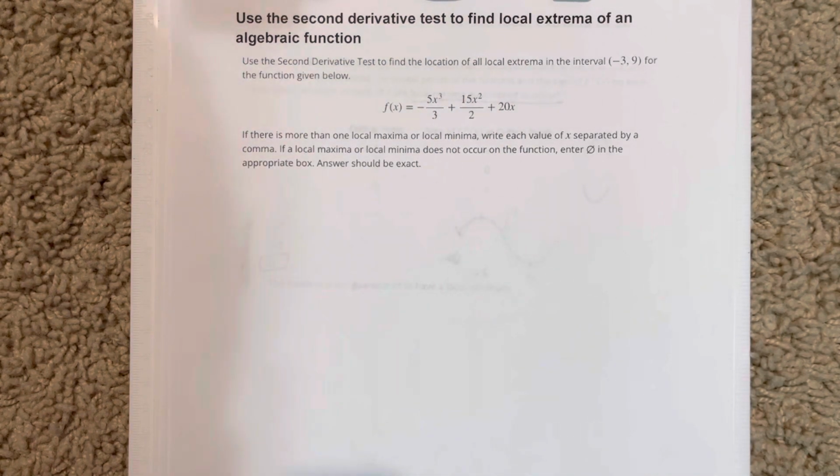In this video, we're going to use the second derivative test to find local extrema of an algebraic function. It says use the second derivative test to find the location of all extrema in the interval -3 to 9 for the function given below.